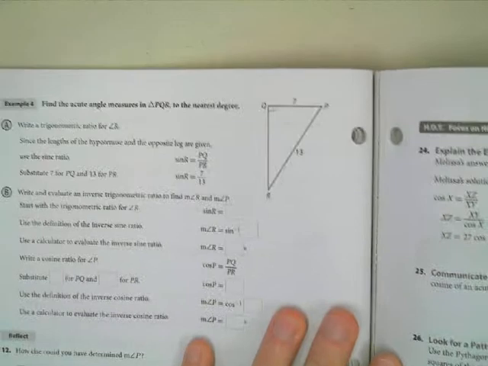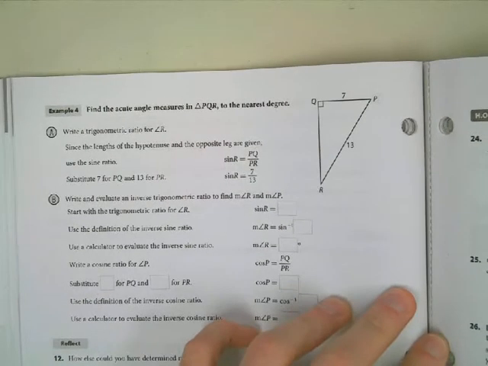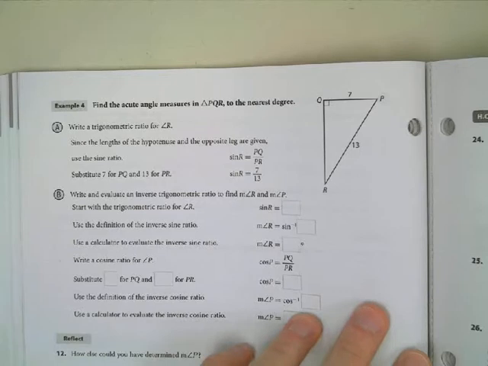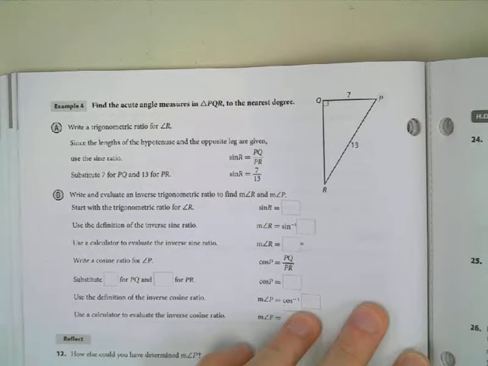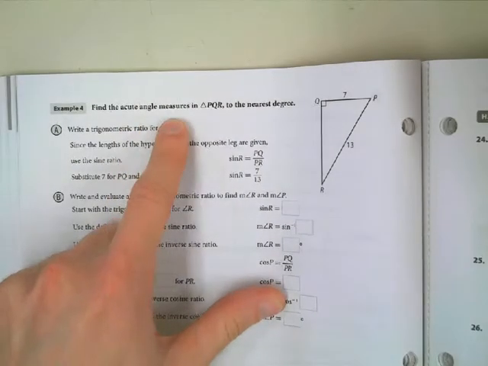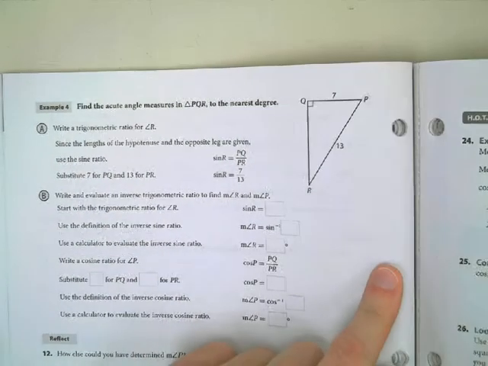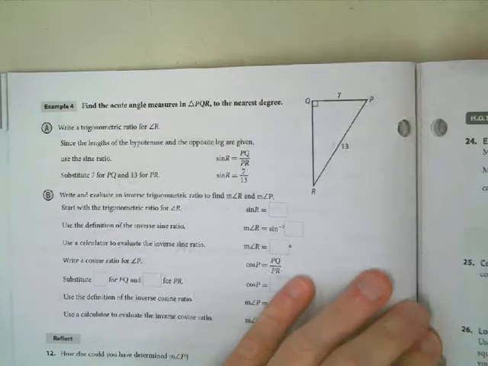Okay, so example 4 here on the next page, page 702. Let's do this one. Okay? So in this one, the directions say to find the acute angle measures in triangle PQR to the nearest degree. Now, we want to find both P and R here. So, Zaria, which angle do you want to look for? You want to solve for first, P or R? Your choice.